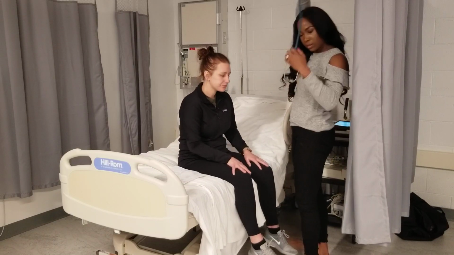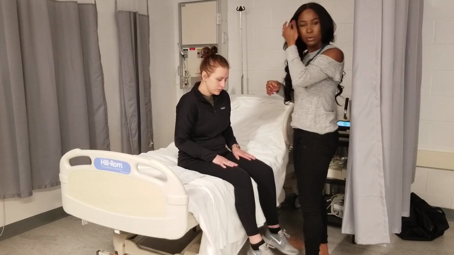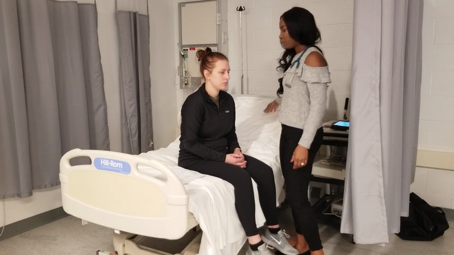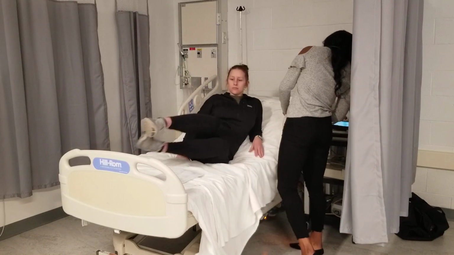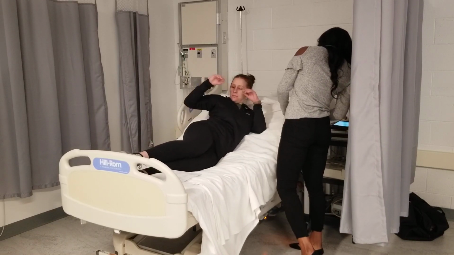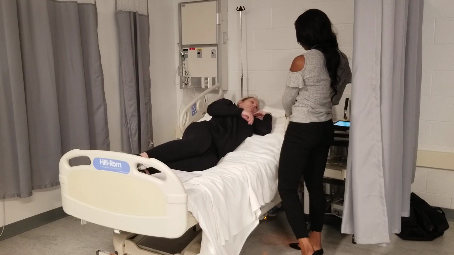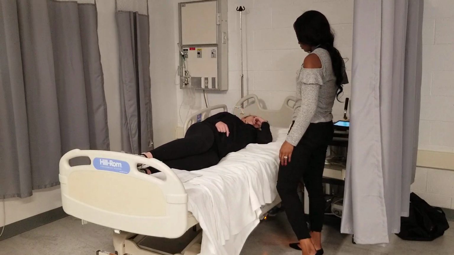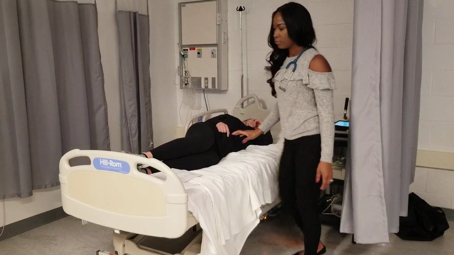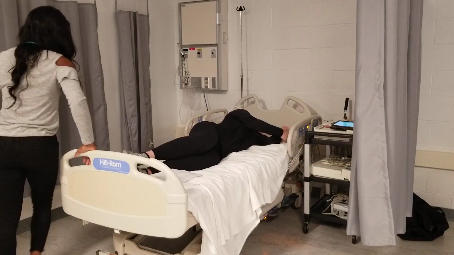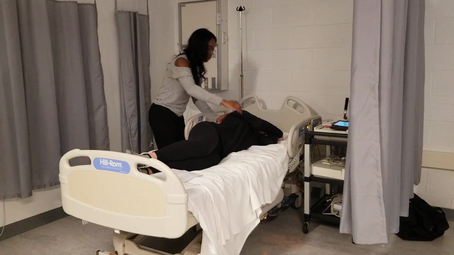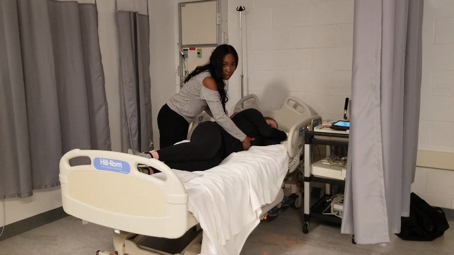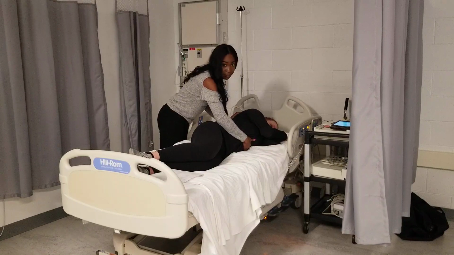To feel the point of maximum impulse, I would have the patient lay on her side. And I would place my hand at the fifth intercostal space, mid-clavicular.